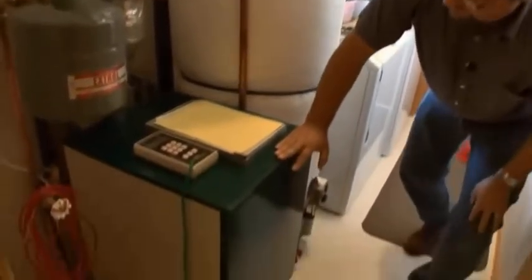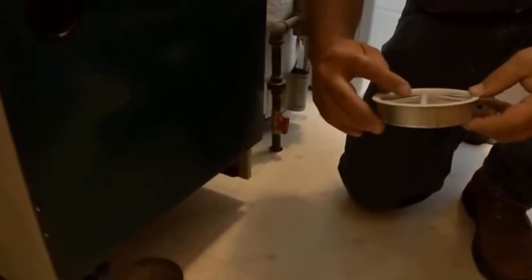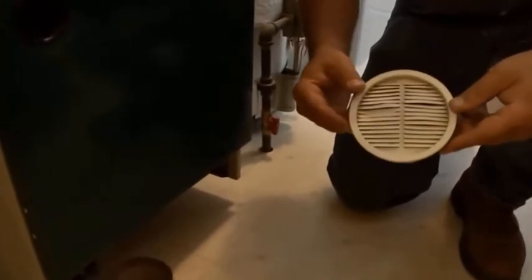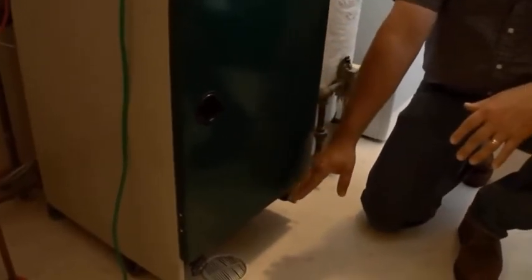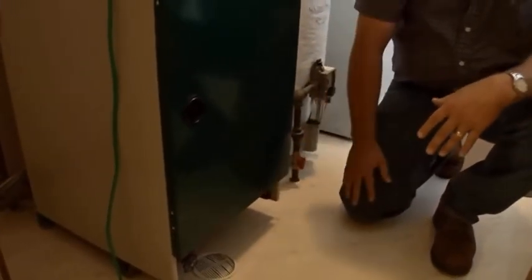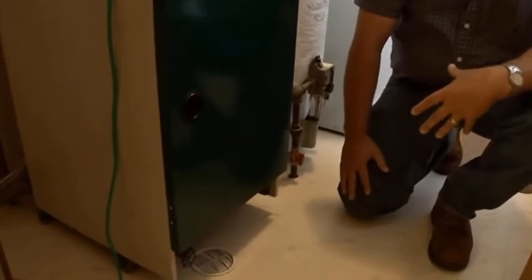The combustion air for this actually comes in through this little area right here, and we have this grill here which doesn't allow for very much air. The actual free area on this is minimal, as you can see. It doesn't meet National Fuel Gas Code as far as the combustion air for this room. This is definitely going to be short the proper amount of combustion air for this room.